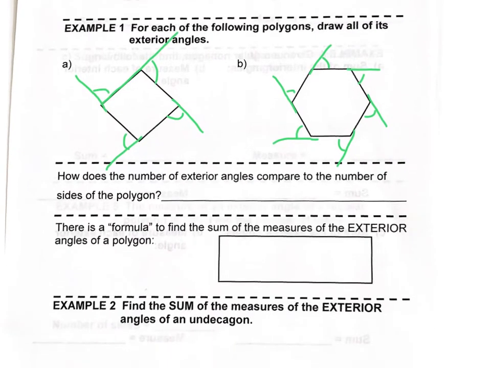So how does the number of exterior angles compare to the number of sides of the polygon? They're all going to be the same. However many sides there are of the polygon, there's going to be that many exterior angles. And then there's a formula to find the sum of the measures of the exterior angles of the polygon. Yes, there is. They're all equal to 360 degrees. They're always equal to 360 degrees.